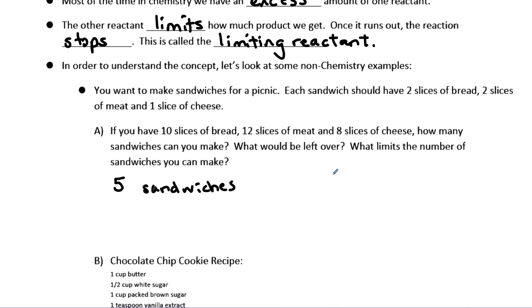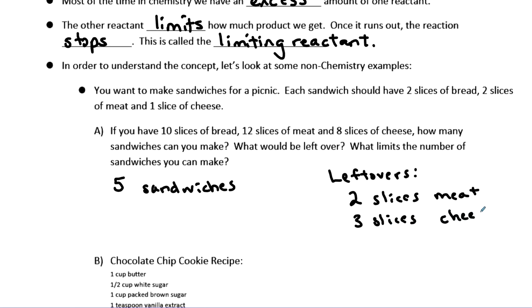Okay, so what we would say in this case is we have some leftovers. The leftovers would be those 2 slices of meat and the 3 slices of cheese. So if we're making an analogy here, this would be comparable to the reactant that is in excess, the one that's left over after the reaction's finished. So we don't actually use those. They're just sitting there, still the same as they were before.